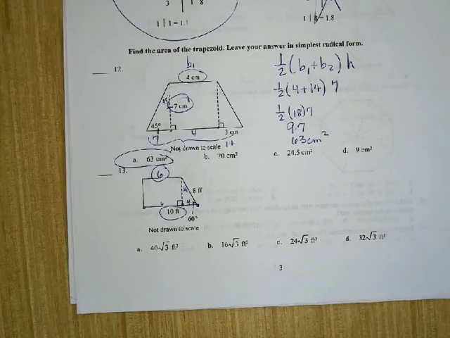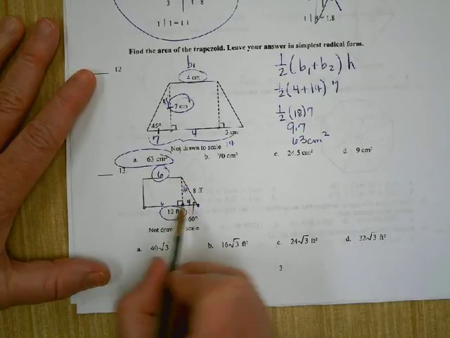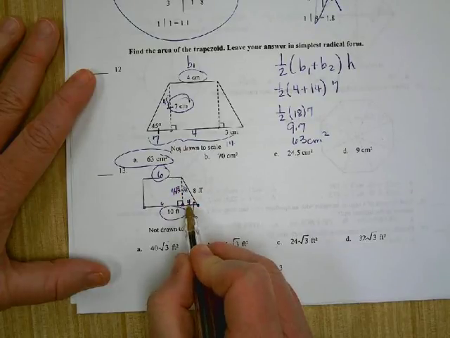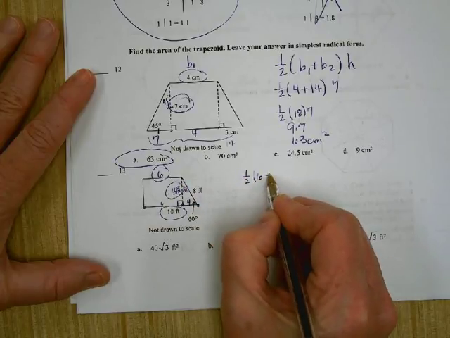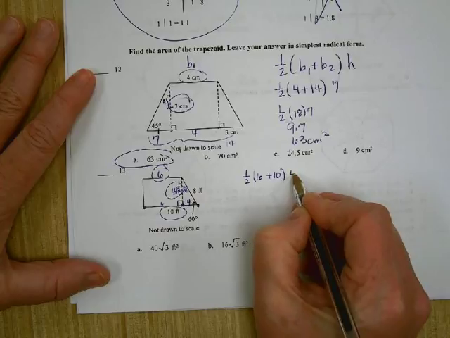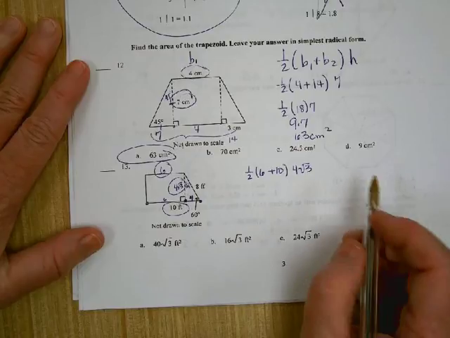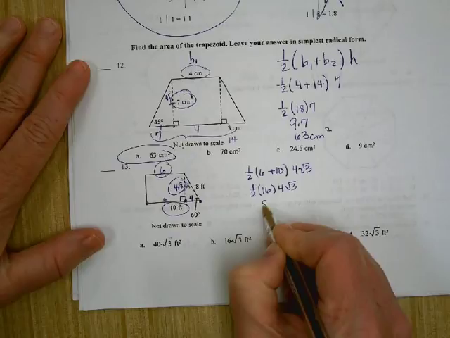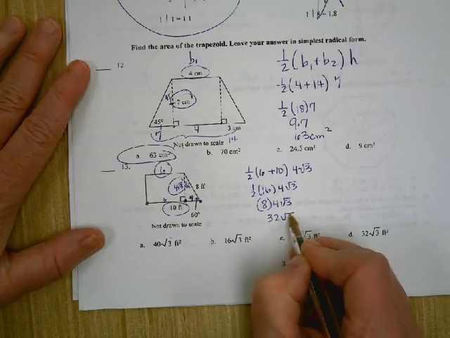It's not 8. How'd you come up with that? In a 30, 60, 90, the long side is 4 square roots of 3. It's the short side times the square root of 3. So I have 1/2 of 6 plus 10 times 4 square roots of 3. Half of 16 is 8. 8 times 4 square roots of 3 is 32 square roots of 3.